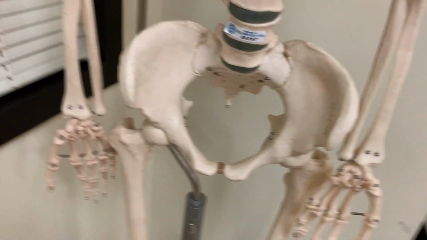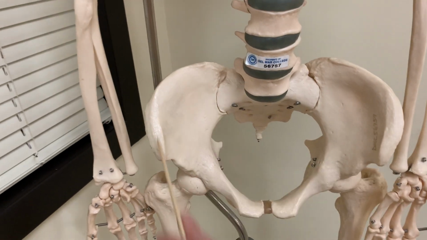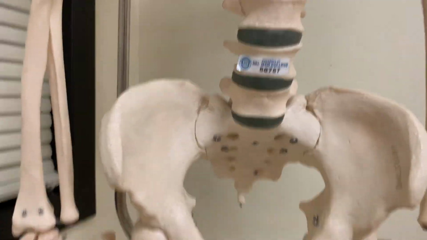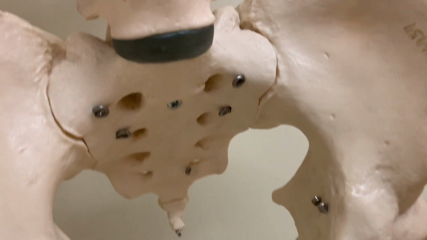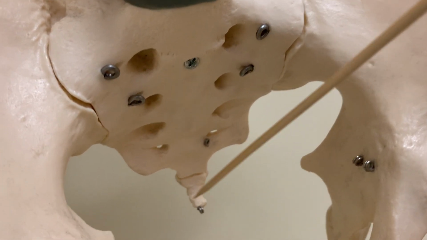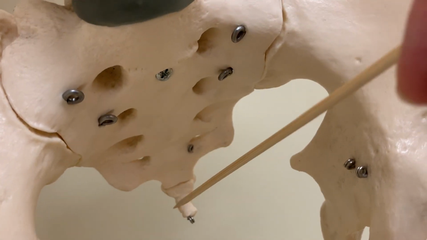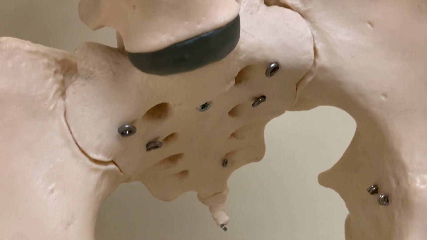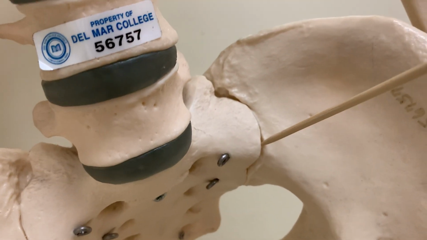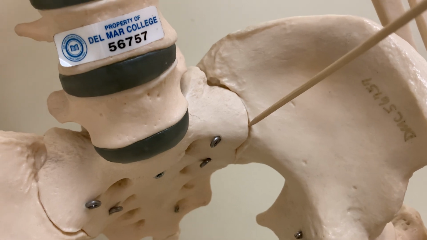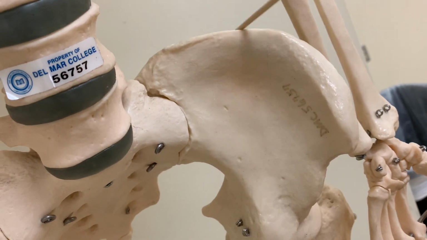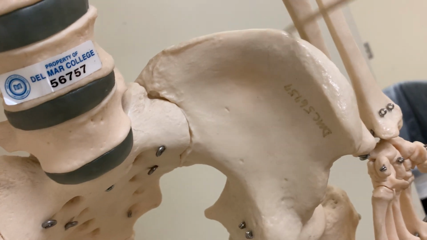Okay, sorry. There we go. So these three bones together are a pelvis. And this bone in the middle of the pelvis, sacrum. And then the little tailbone at the end of that is the coccyx. And how do you spell coccyx? C-O-C-C-Y-X. Okay, what is this crack with a pointer in it? Sacroiliac joint. What bone is this? Ilium. And what is this? Iliac crest.